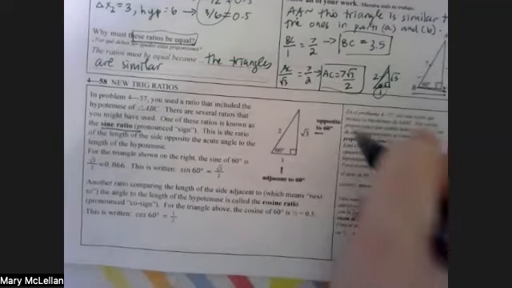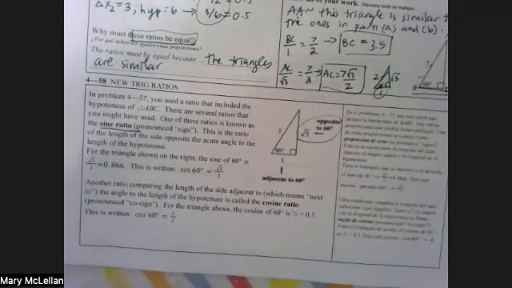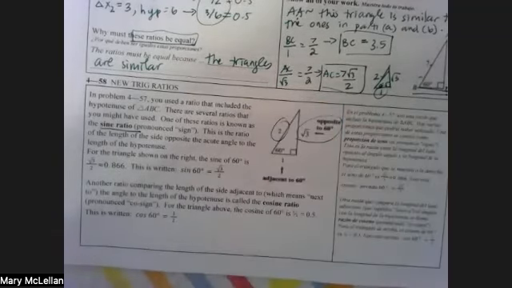This is the ratio of the length of the side opposite to the acute angle, so that would be √3 for this triangle drawn here, to the length of the hypotenuse, which would be right here. For the triangle shown on the right, sine of 60 degrees is √3 divided by 2, which is equal to about 0.866. This is written as sine of 60 degrees equals √3 over 2.